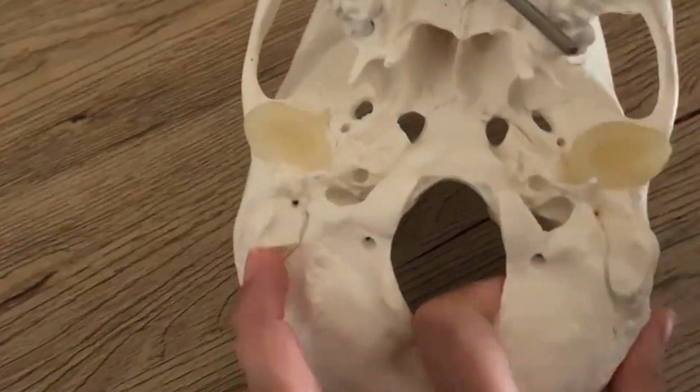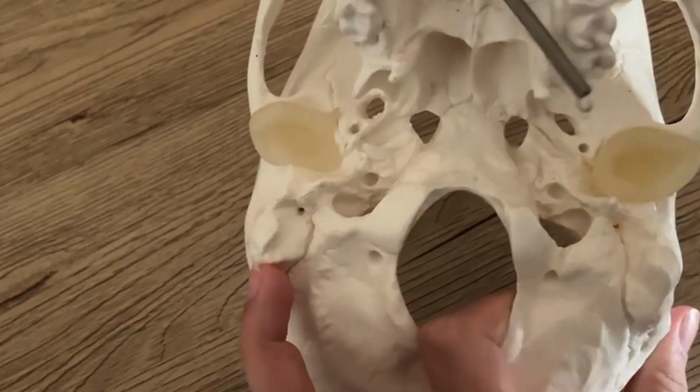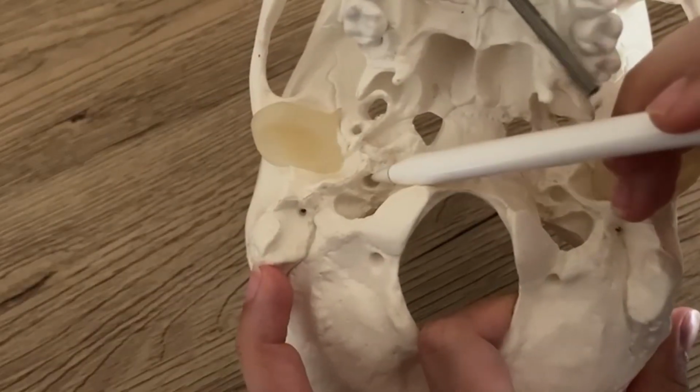As they move, they start to separate, but they're still on the same plane line. So the foramen lacerum, this is my carotid canal. At the same line, you can see this is what? Foramen lacerum, and this is the carotid canal.